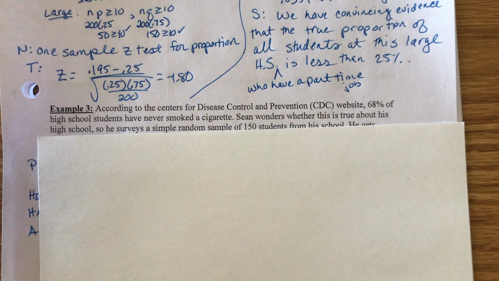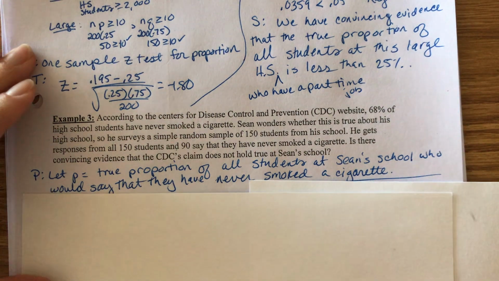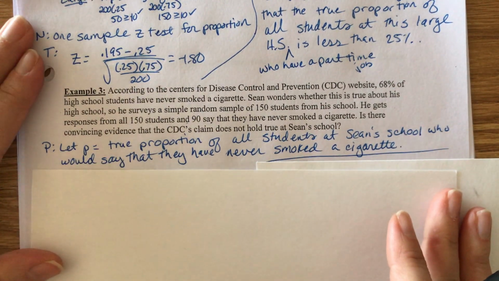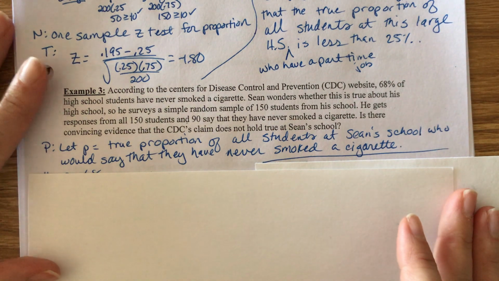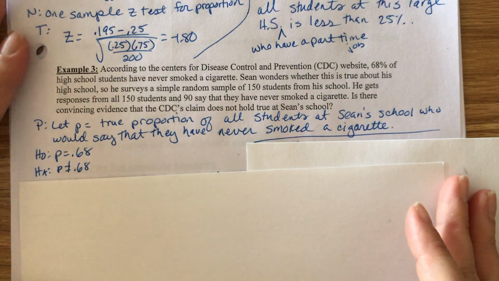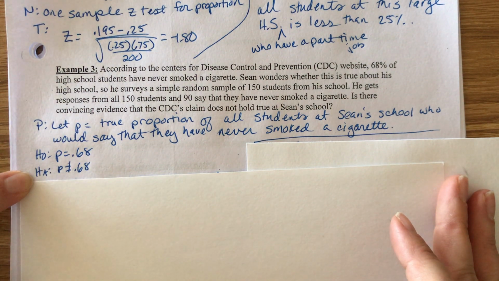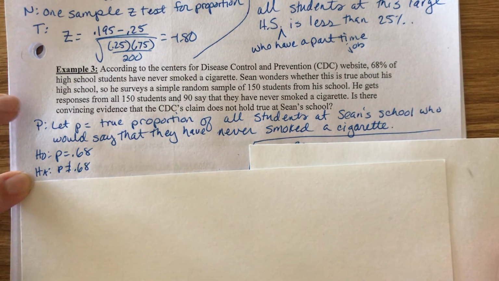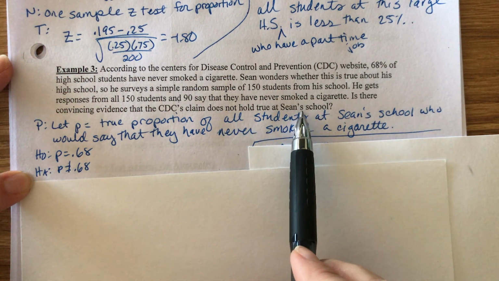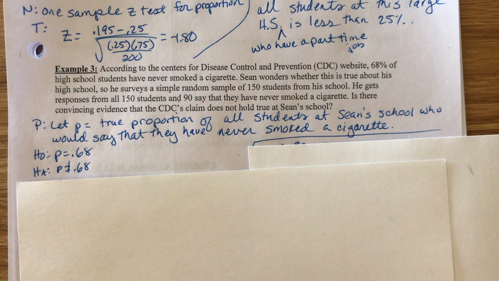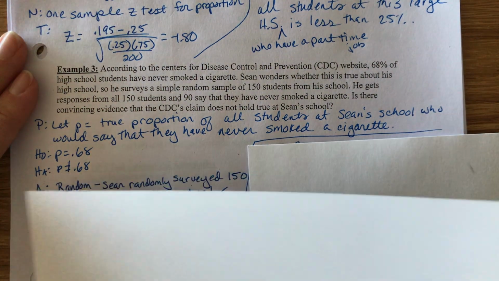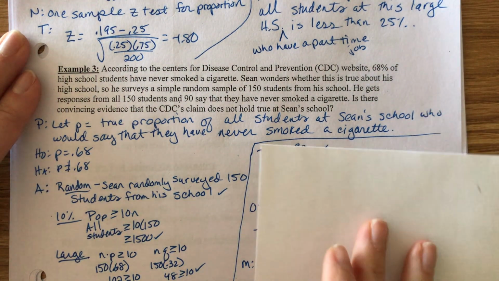All right, so number 3, if we start taking a look at number 3. Our proportion is, let P equal the true proportion of all students at Sean's school who would say that they've never smoked a cigarette. I have null is P equals 0.68, alternate P doesn't equal 0.68, right? Because it's just saying, does the claim hold true? It's just saying, is it right or wrong? Right or wrong doesn't give us direction of higher or lower, or increase or decrease, so it's just equal, not equal.